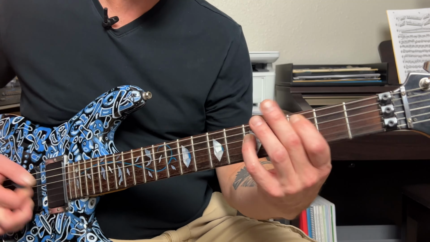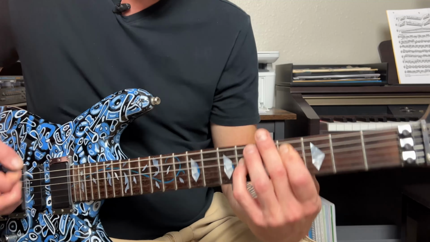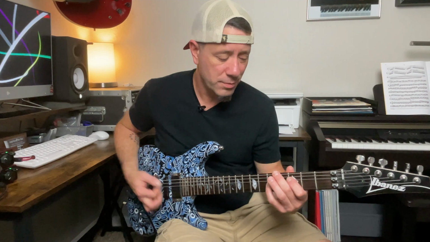I can do the same thing with a 5th string root power chord. Can also do it on a 4th string as well.